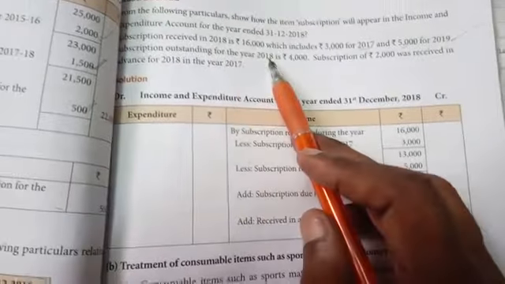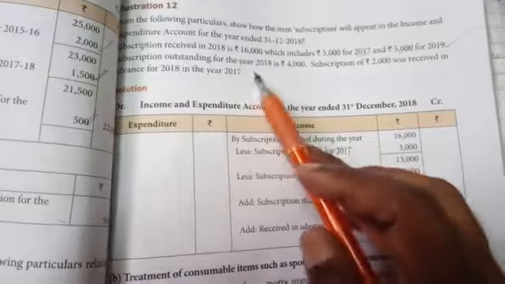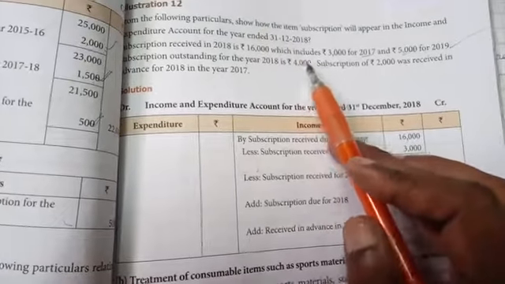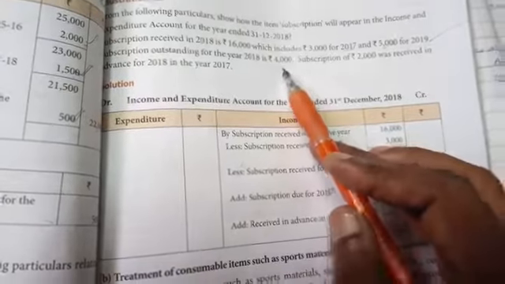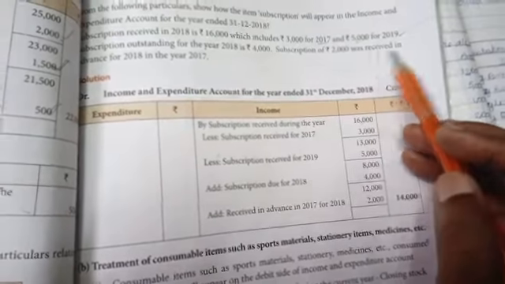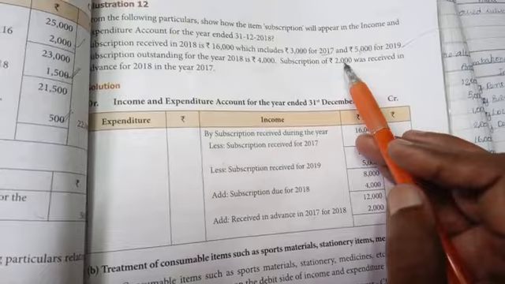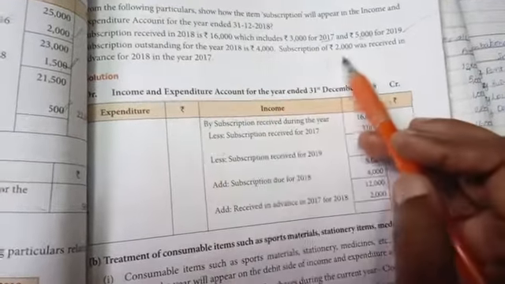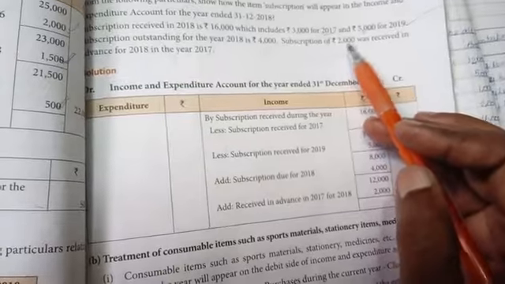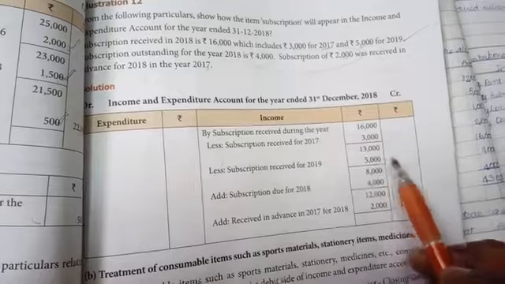And the subscription outstanding for the year 2018, this subscription belongs to the current accounting period. A portion of subscription is still not received. These 4,000 belong to the current year. And a subscription of 2,000 was received in advance in 2017 for 2018. So this subscription belongs to the current accounting period. So these two items are added along with the income.